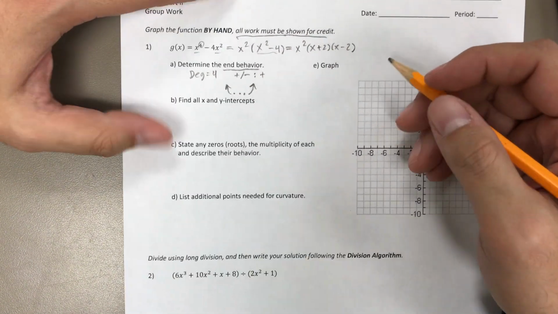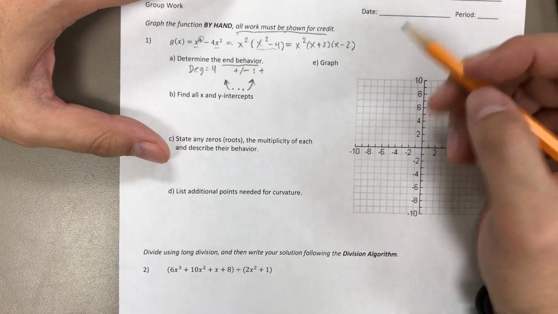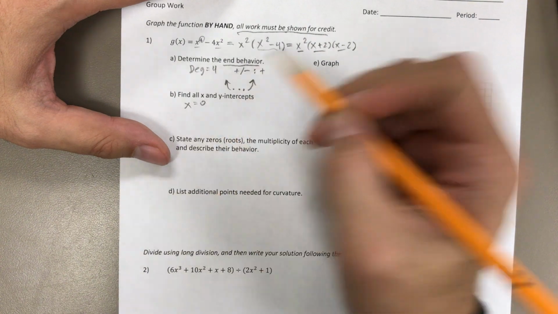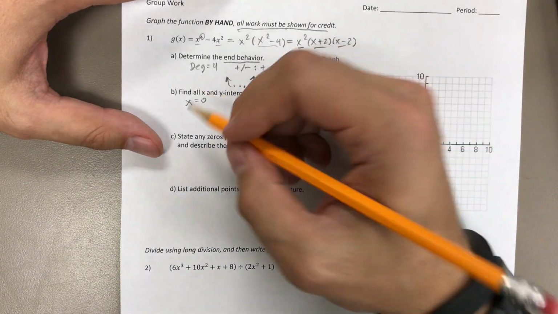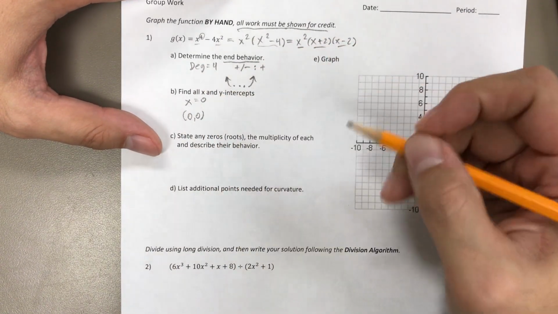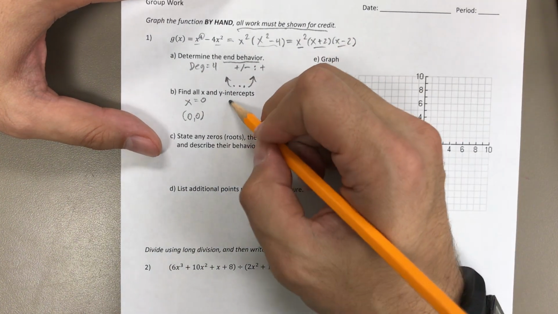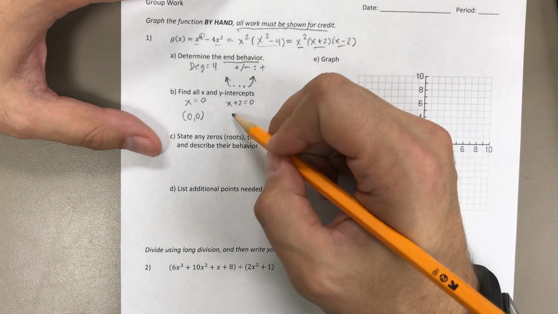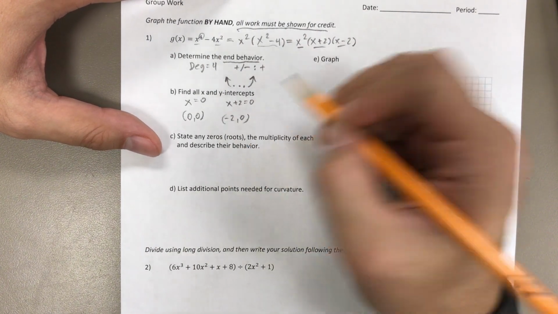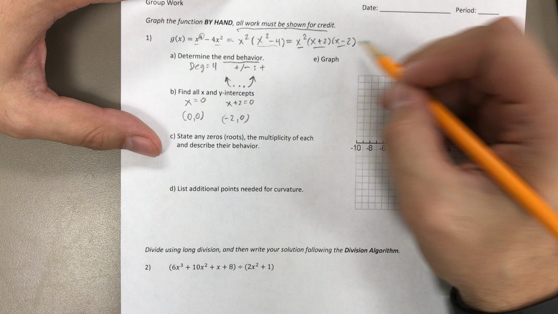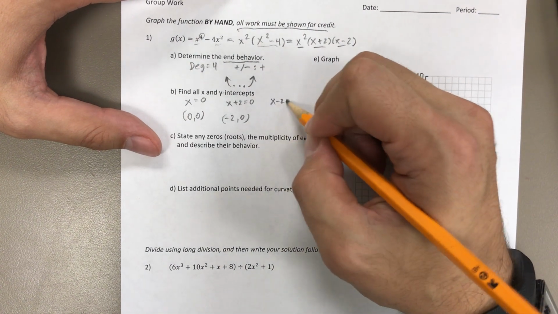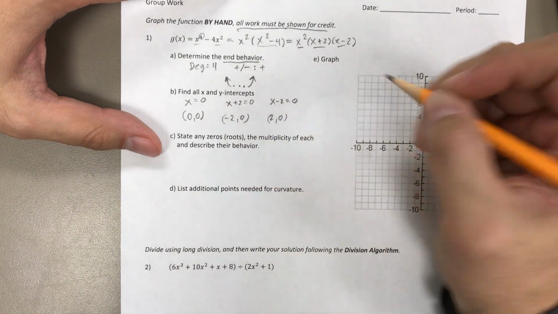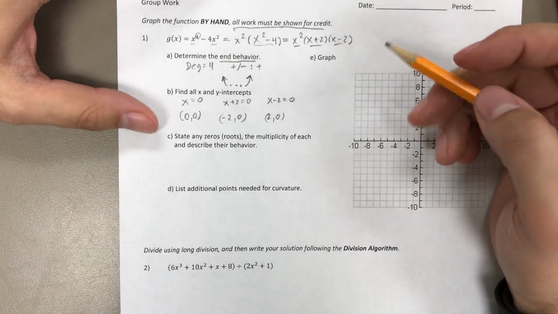For the x-intercepts, we need to set each of these factors equal to 0. If I have x set equal to 0, that's already 0, so that gets me 0, 0 for an x-intercept. Another factor that I have is x plus 2. If I set that equal to 0, then x will be equal to negative 2, and therefore negative 2, 0 is going to be another one of my x-intercepts. And if I use this last factor, x minus 2, and set that equal to 0 and solve, I get 2, so 2, 0 is going to be my last x-intercept.